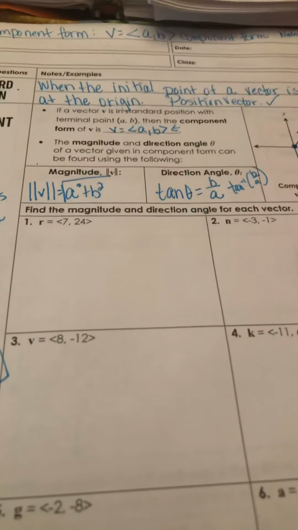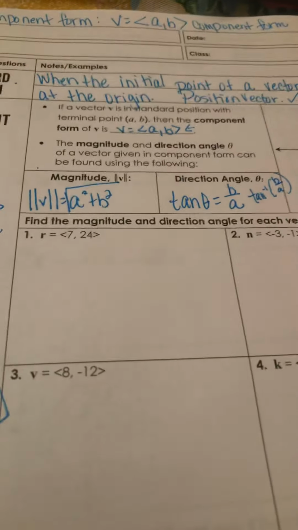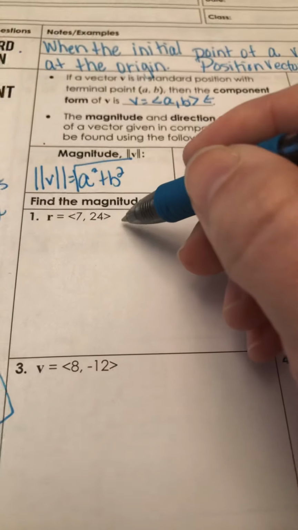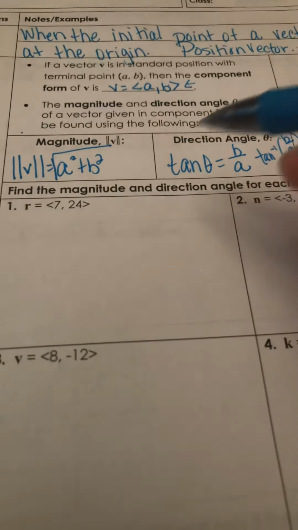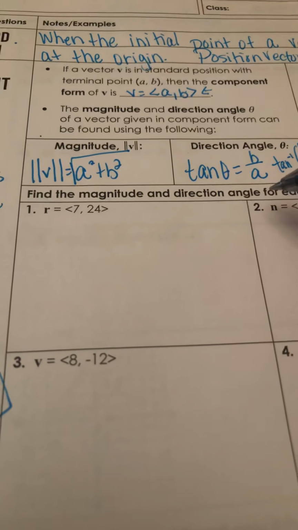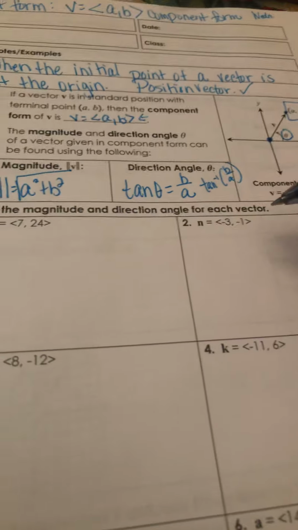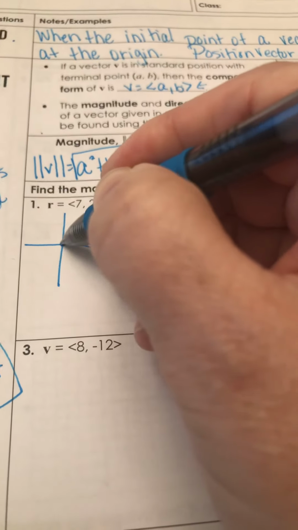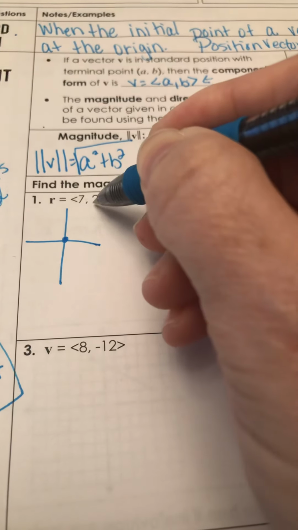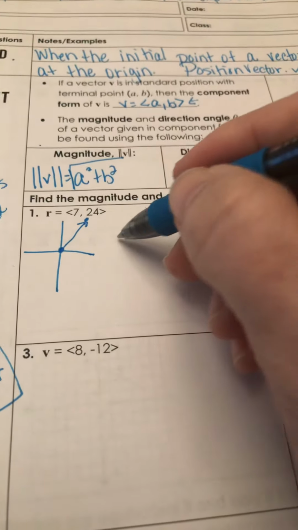All right, so with all of that information, and that was a lot of information in just 5 minutes, let's take a vector that's written in component form, and we are going to find the magnitude and the direction angle. Since we know that this is in standard position, we know that it starts at the origin and it's going to end at (7, 24).